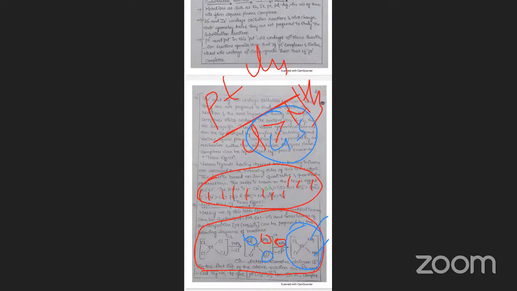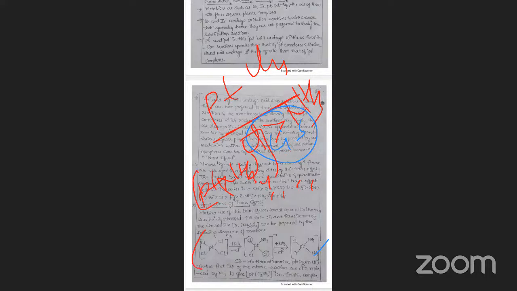Sometimes trans is the major product. In which condition is trans the major? Here we can take the tetraamine platinum complex as the starting material. The complex is tetraamine platinum, and Cl minus is the incoming ligand.